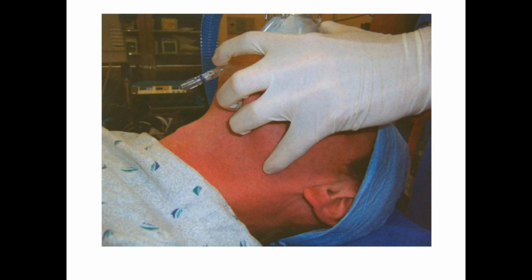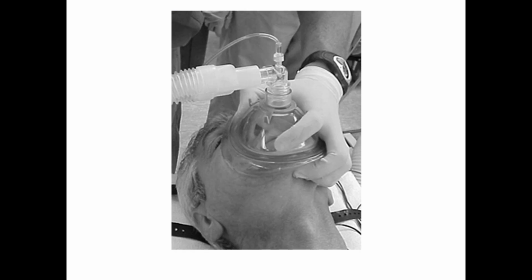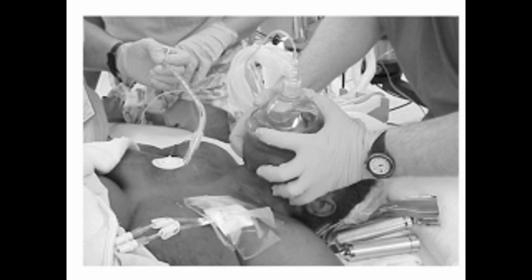This picture shows how to hold the mask. This is C around the mask, and this is E below the chin. Another picture, C around the mask, E below the chin. This is the one-hand technique. This is the two-hand technique.